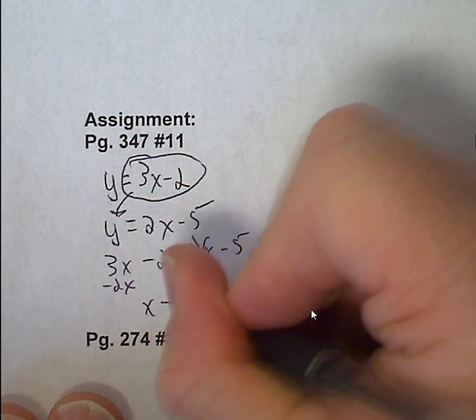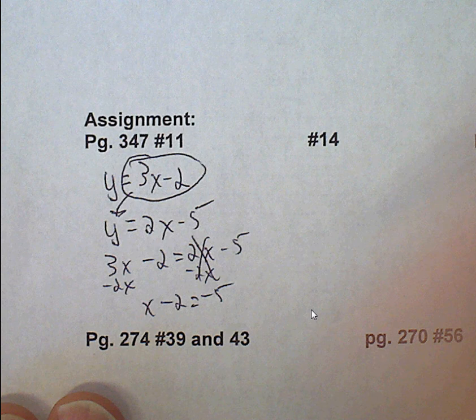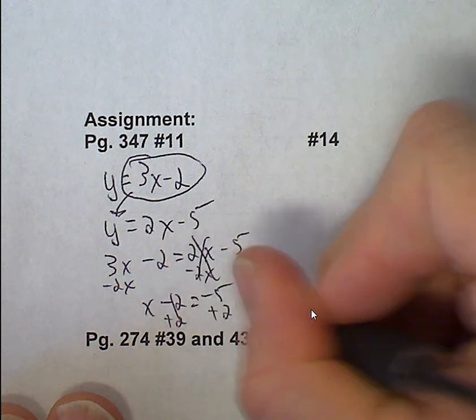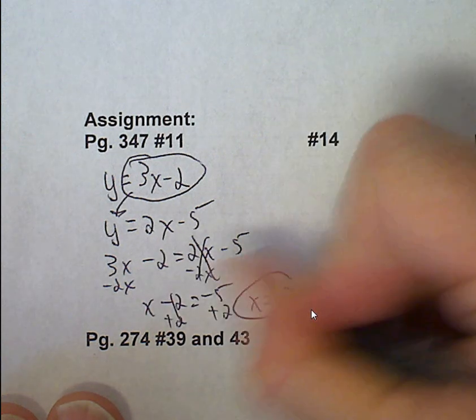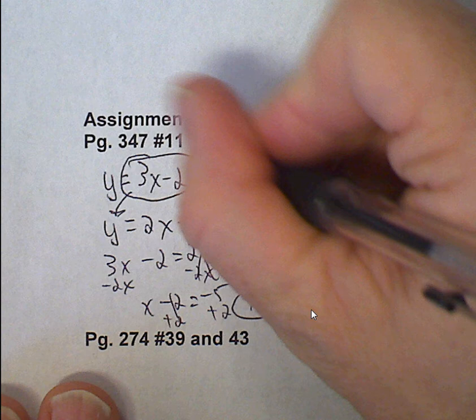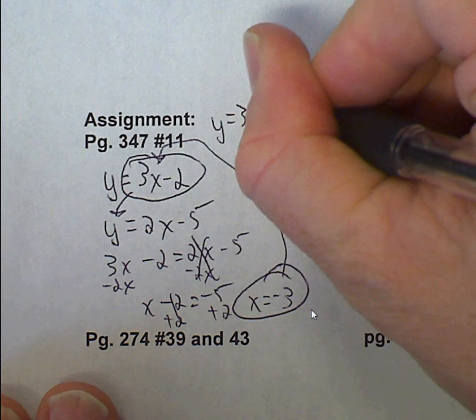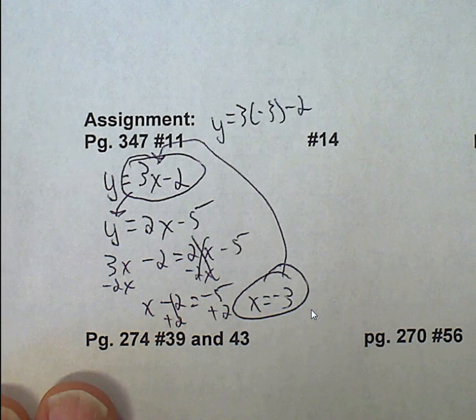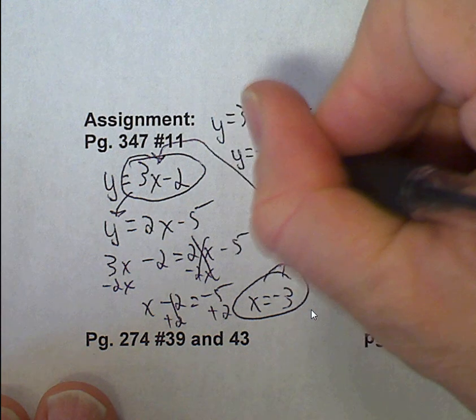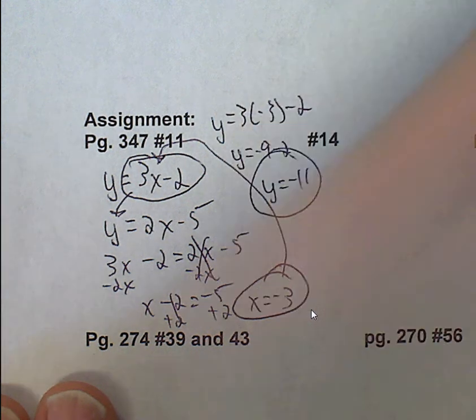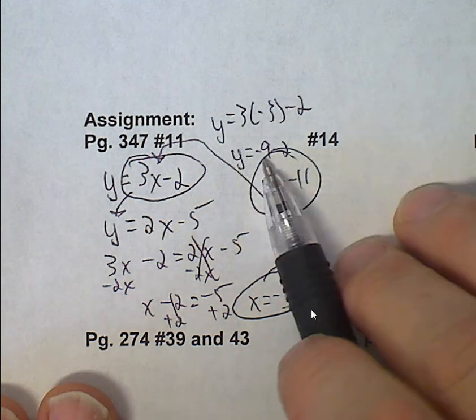X minus 2 equals negative 5. Add 2, add 2. So x is negative 3. I'm going to take my x to be negative 3, so this is y equals 3 times negative 3 minus 2. Y is negative 9 minus 2, so y would be negative 11. Debt plus debt is more debt.